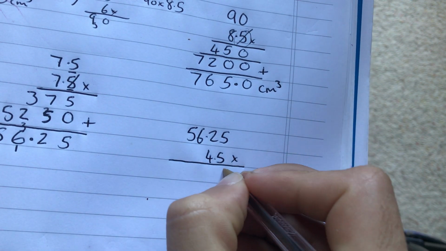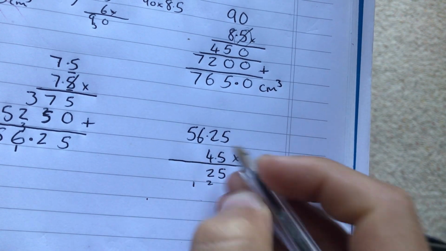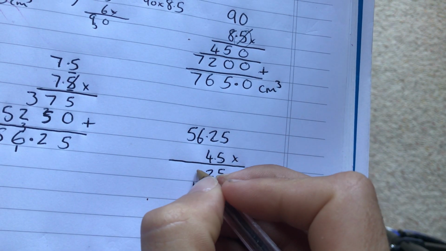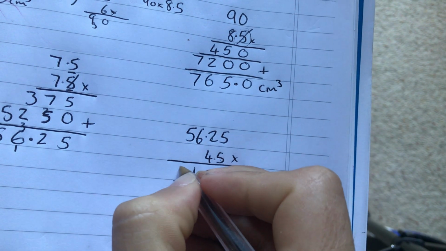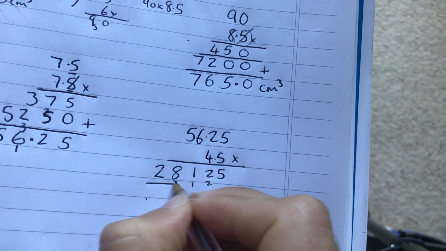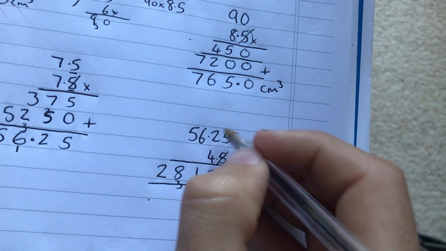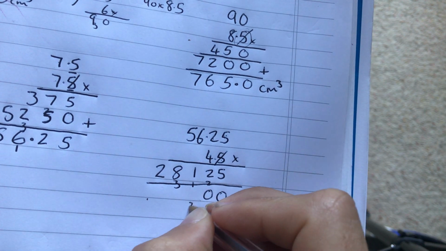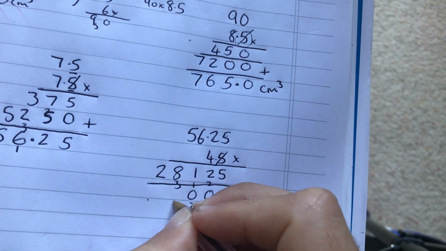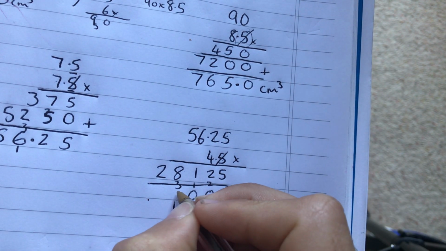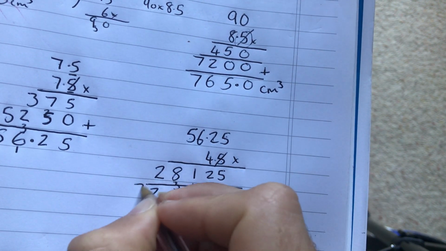So 5 times 5 is 25. 2 times 5 is 10. Add 2 is 12. 6 and 5, 30. Add 1 is 31. 5 times 5 is 25. 26, 27, 28. Lovely. Done with that. 0 the hero. 5 times 4 is 20. 2 times 4 is 8. Add 2 more is 10. 6 times 4 is 24. Add another one is 25. 5 times 4 is 20. Add 2 is 22.